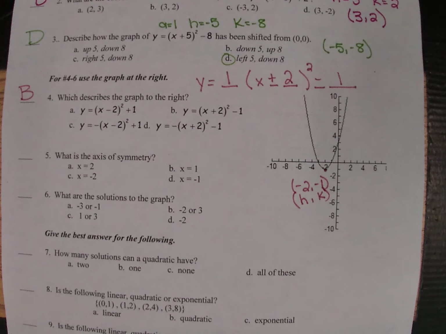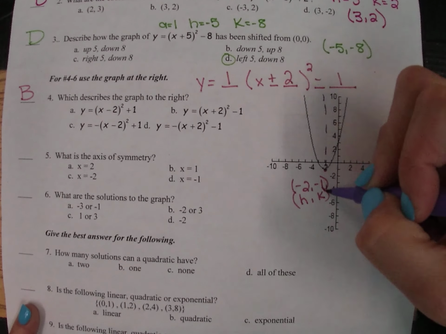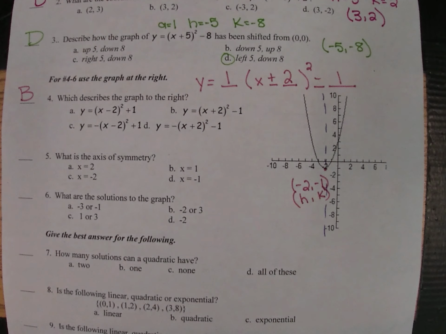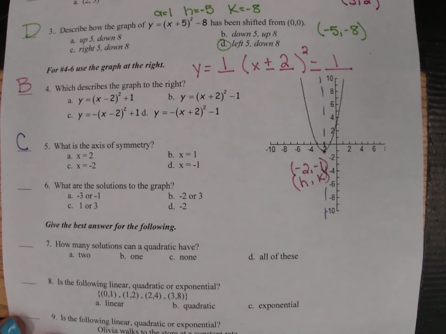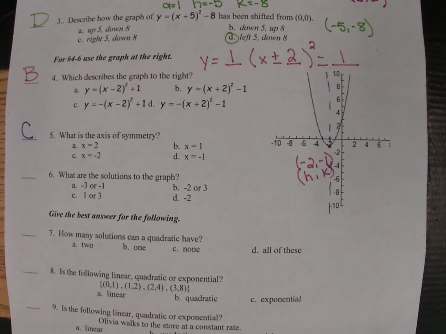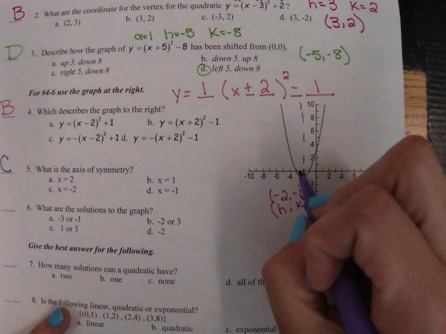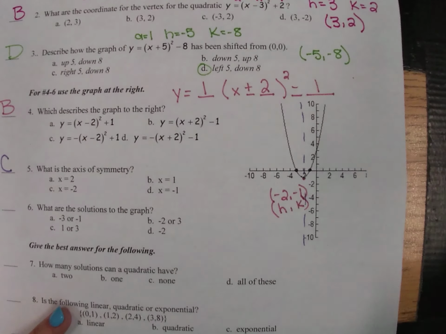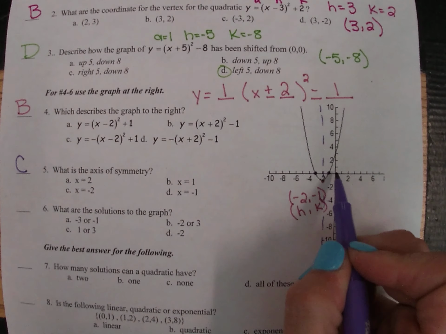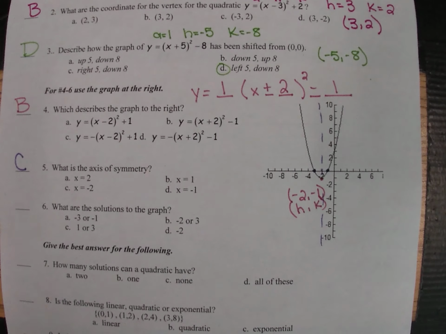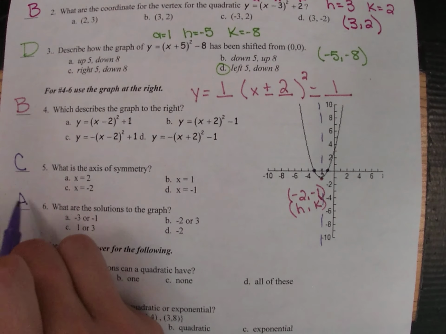Number 5, what is the axis of symmetry? So we can find this by doing x equals h, or just finding, right, the line that cuts this in the center, which is at -2. So we would pick x equals -2, which is option C. Number 6, what are the solutions? We find solutions by looking to see where they cross the x-axis, right? The x-intercepts are the same thing as solutions. So we know that this is -1 and -3, which would be option A.